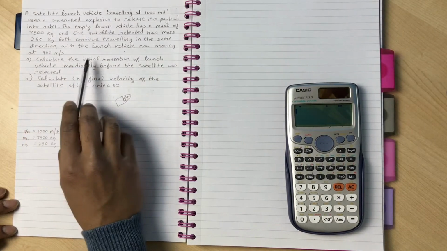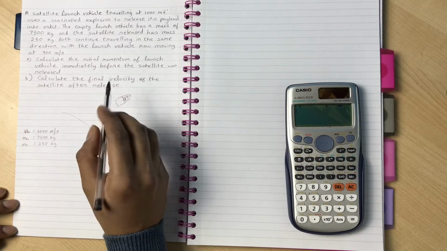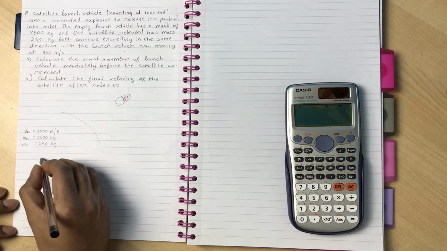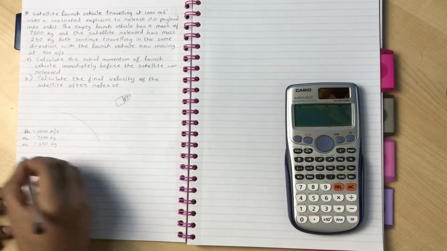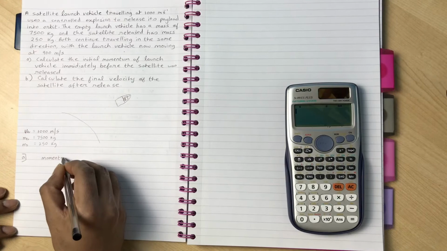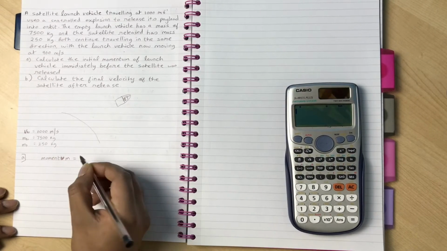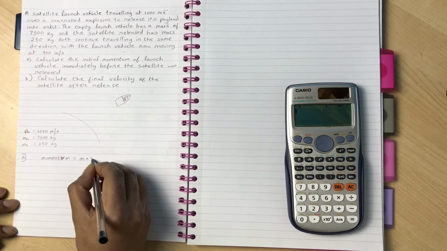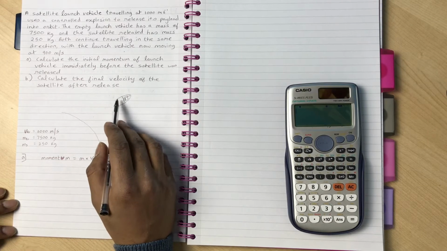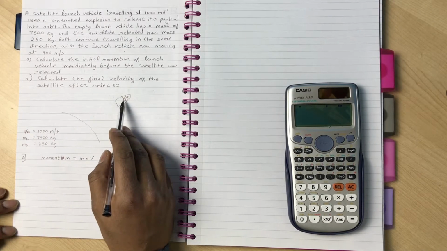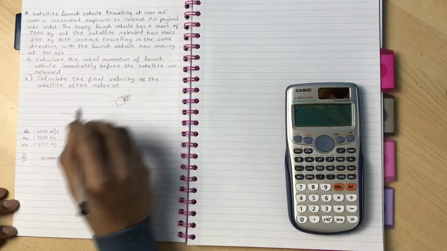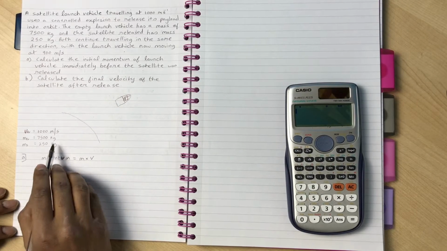First of all, we have to calculate the initial momentum of the launch vehicle. This formula is not in your formula sheet, so you have to memorize it. I'm solving the A part. Momentum p is equal to mass times velocity. When you consider the mass here, you consider the mass of the entire object. The payload vehicle has a mass of 7500 kilograms, and the satellite within it, which it is going to launch, has a mass of 250 kilograms.